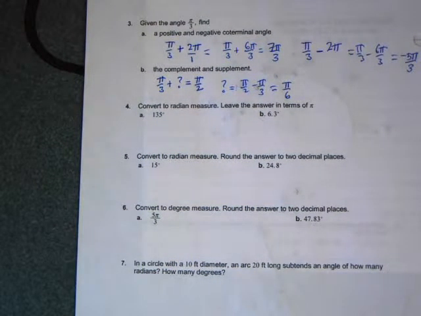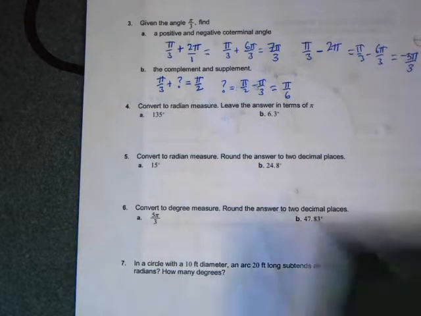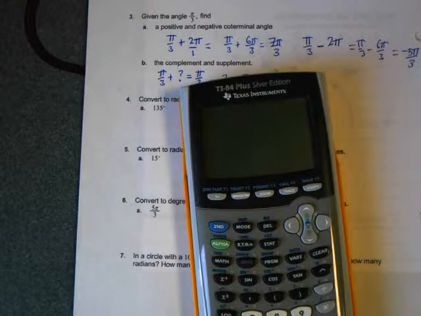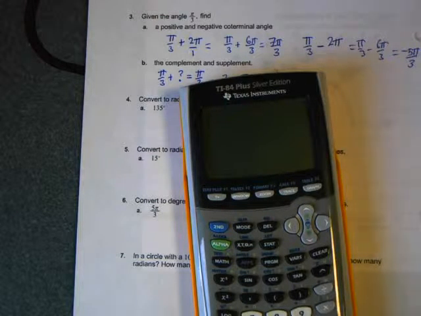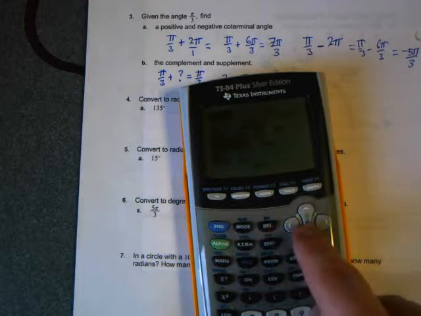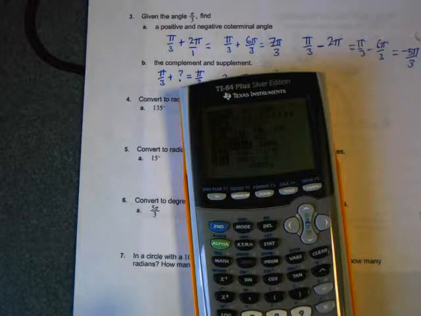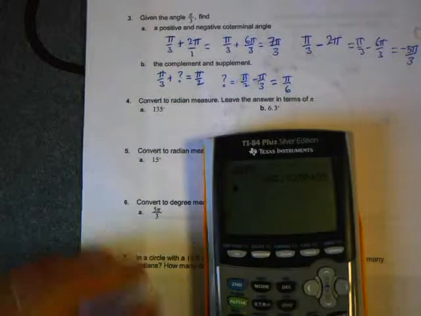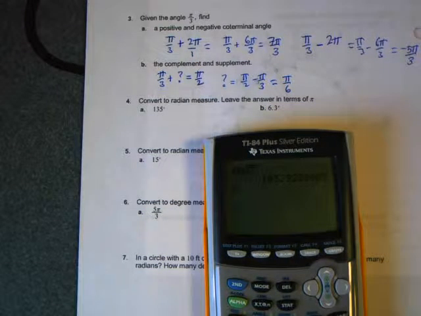How do you make all this fraction stuff easy using your calculator? Put my calculator in radians. Okay. Mode, radians. So how do I take pi over 2 minus pi over 3 on my calculator?